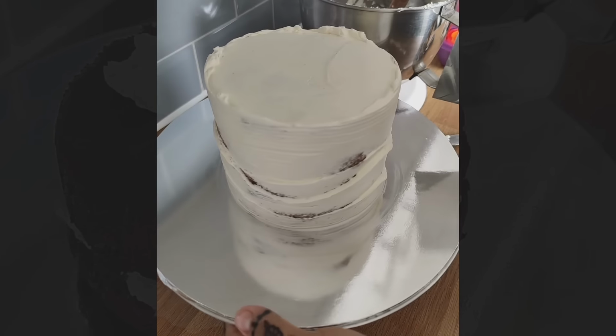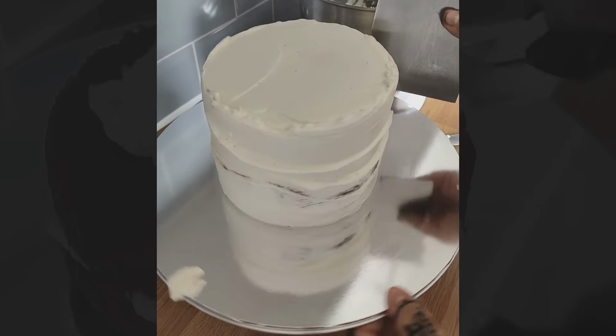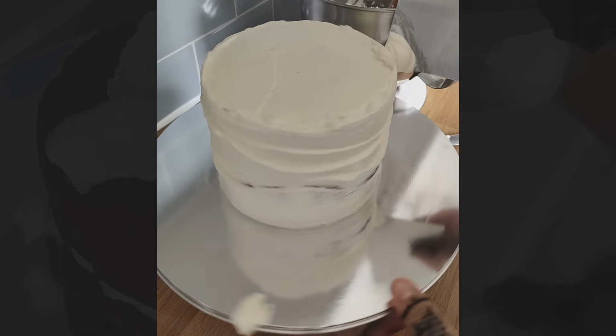You can create a 3D wave effect by using a flat edge cake scraper. Repeat the same method as you did above.